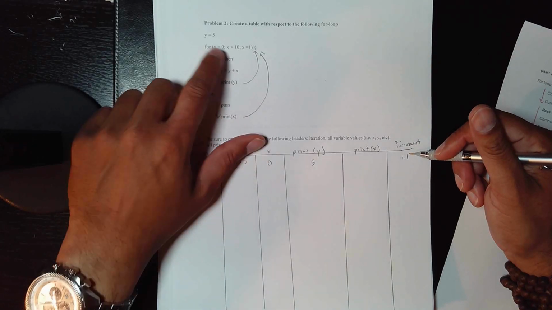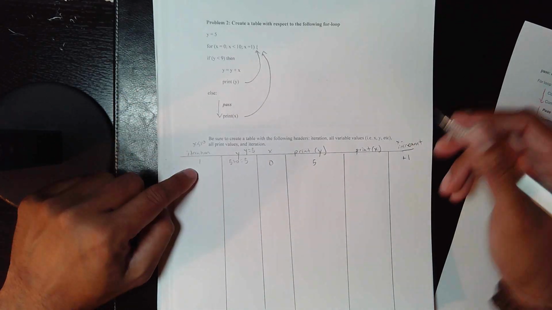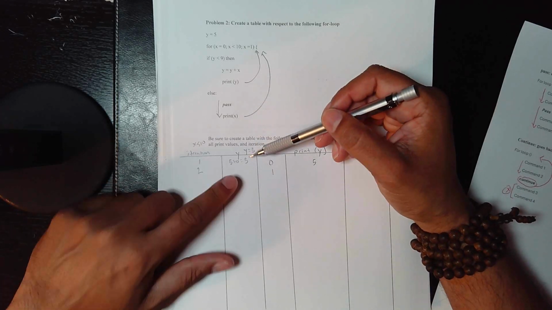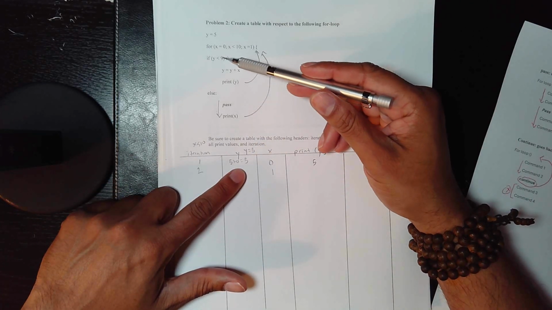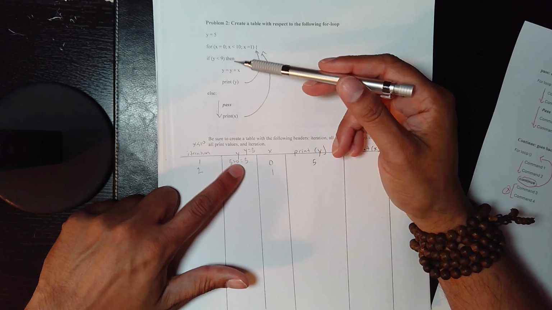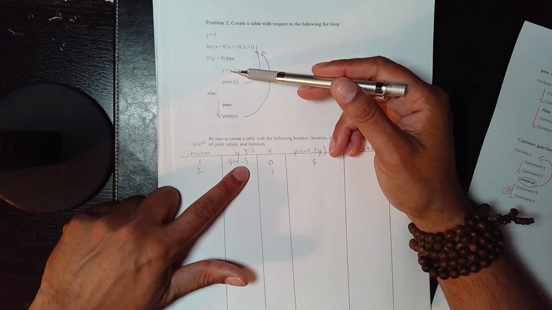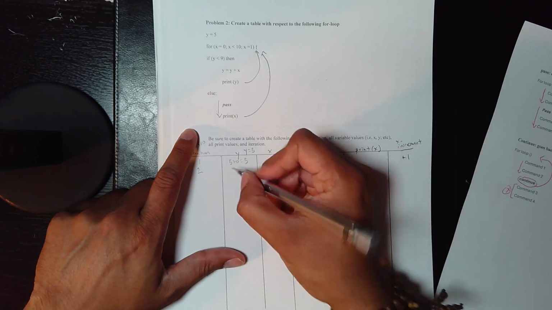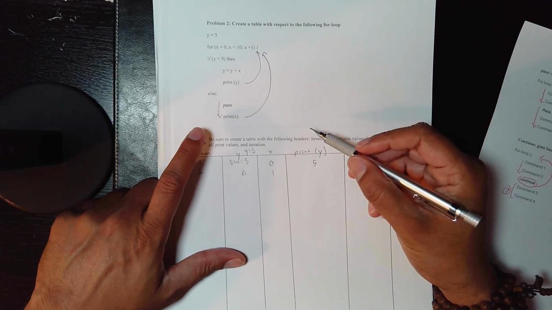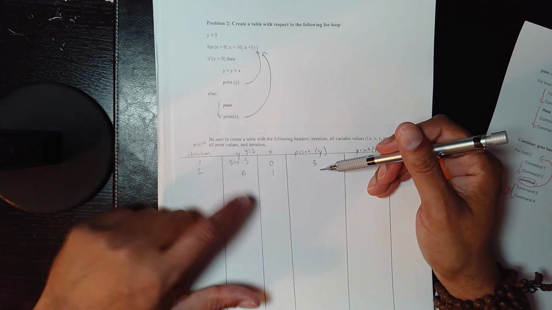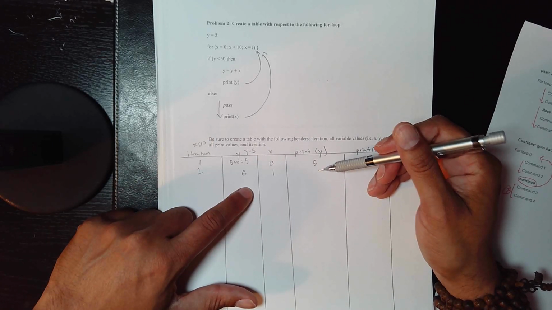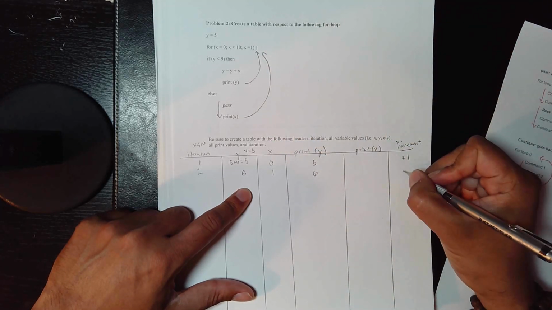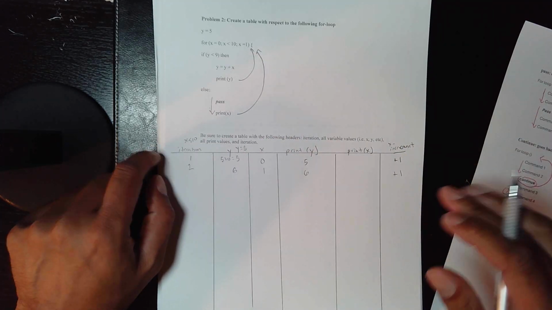So now is 1 less than 10? Yes, so 2, 1. In this scenario, 5, again y, so now y, 5 is less than 9, yes. So y is equal to y plus x, okay? So which is 5 plus 1 is 6. Okay, if 5 plus 1 is 6, then I print y, which is 6, right? Back here, plus 1, all right?